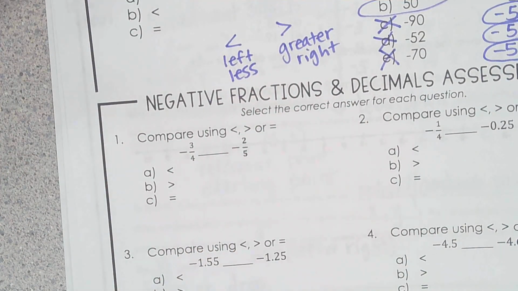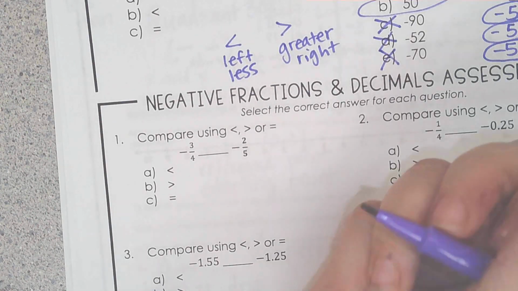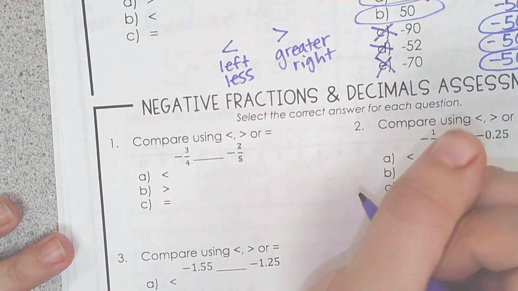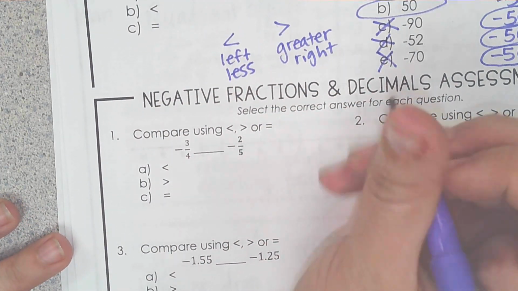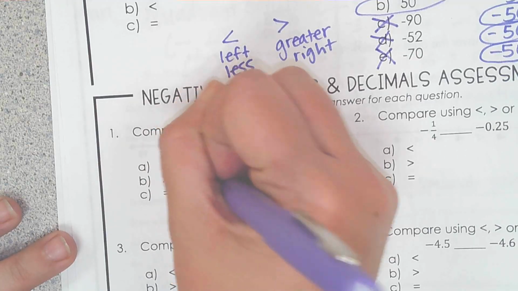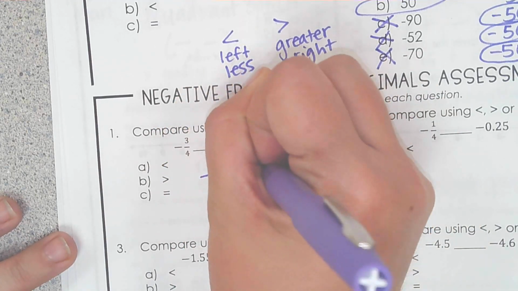When you have fractions, what did I tell you to do with these rational numbers? Turn them into decimals. So I'm going to rewrite these as decimals, so you need to put it in your calculator. 3 divided by 4, you should get negative 0.75.